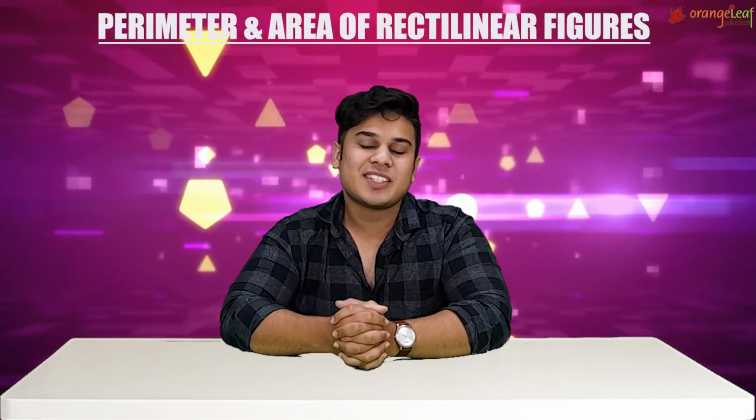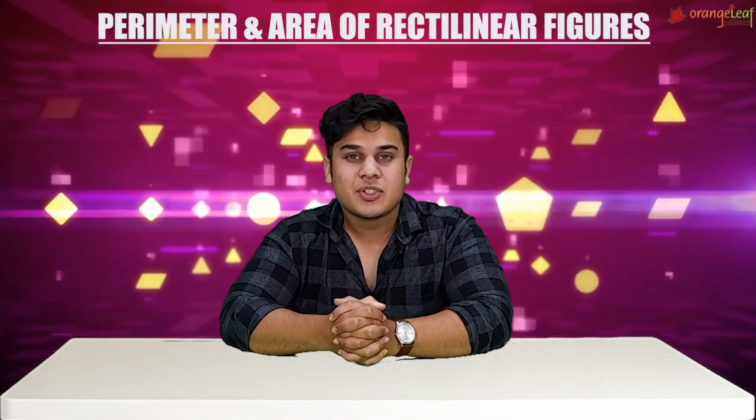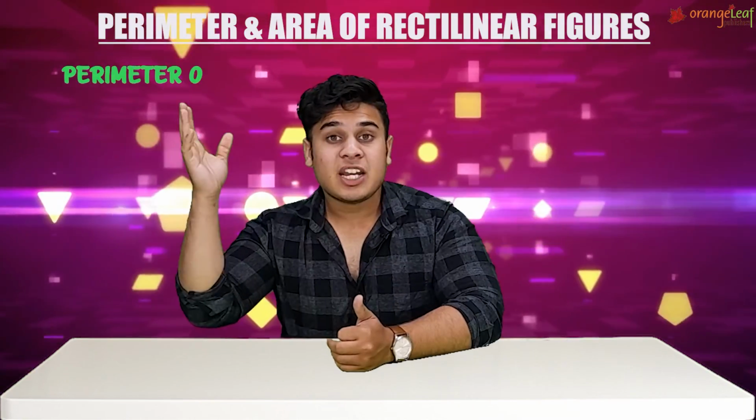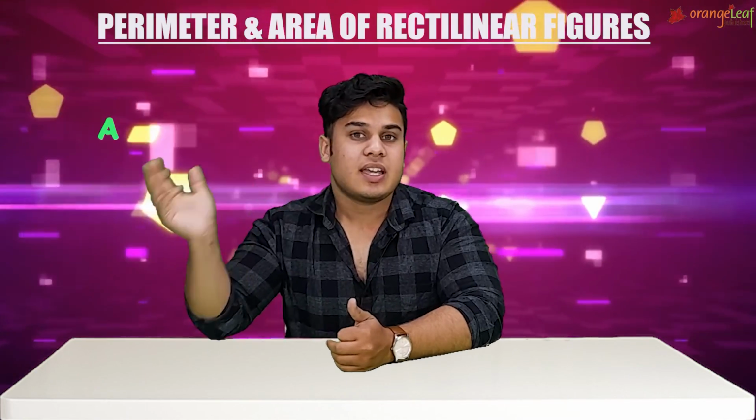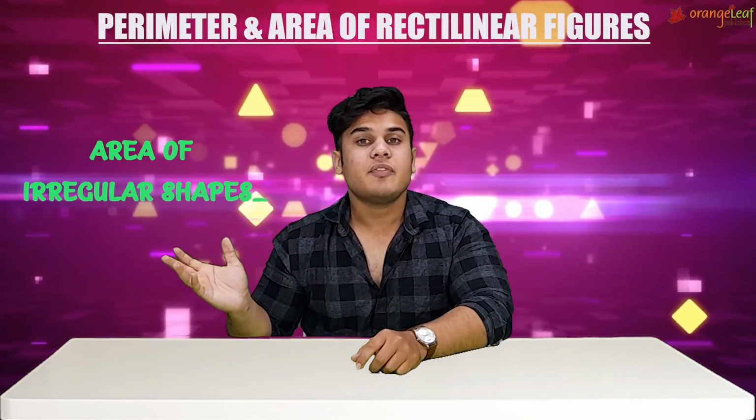Now, let's go through the summary of today's lesson. Today, we learned about perimeter of rectilinear figures, area, and area of irregular shapes.